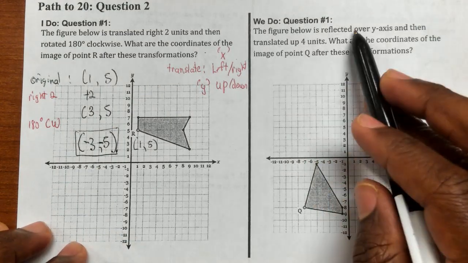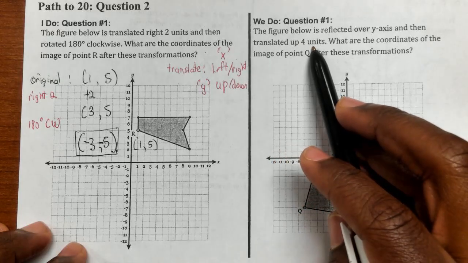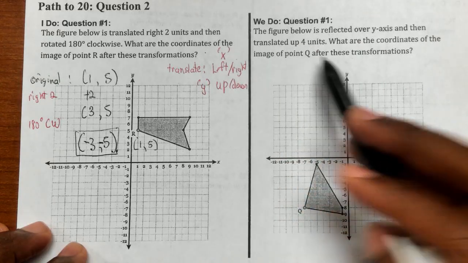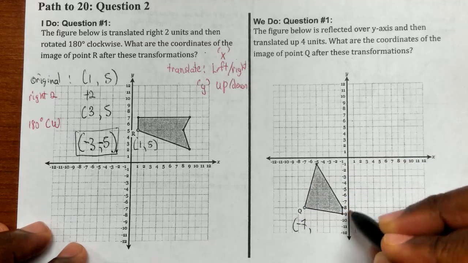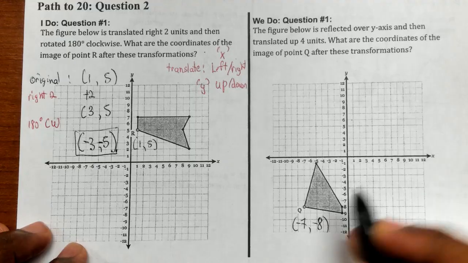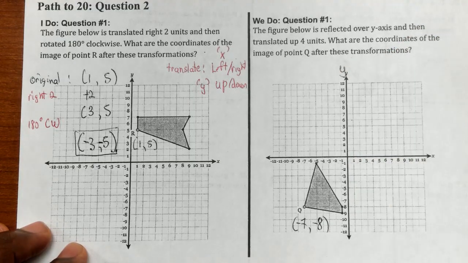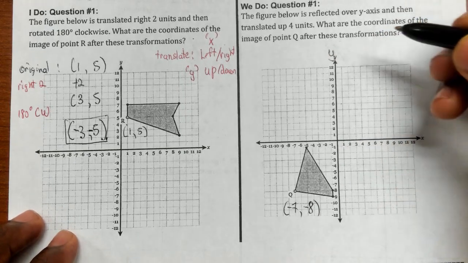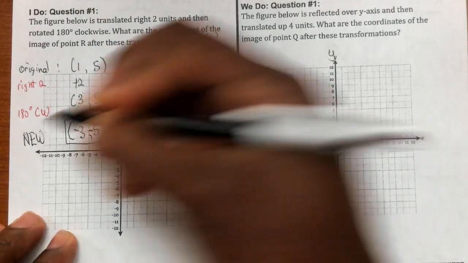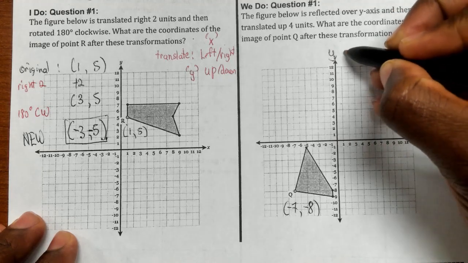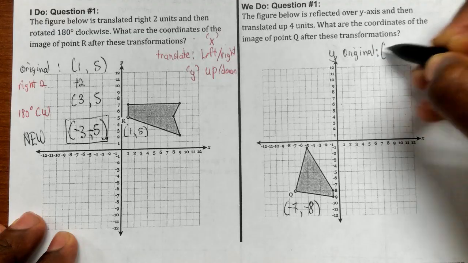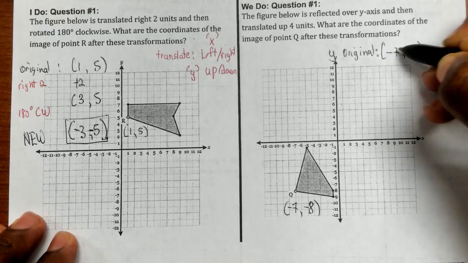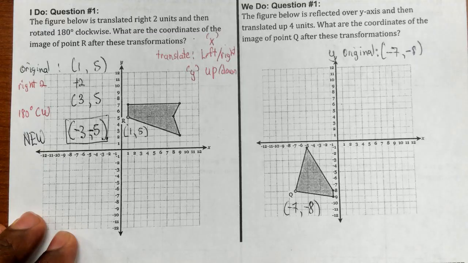For the next one, we're reflecting over the y-axis and then translating 4 units. What is the coordinate of the image point Q? So Q's coordinate is -7, -8. Okay? So first you need to reflect over the y. This is the y-axis. Whenever you're reflecting, let me label some things first. This is the new. First let's label the original. The original is -7, -8. Okay, and as I said, guys, we're going to first reflect.